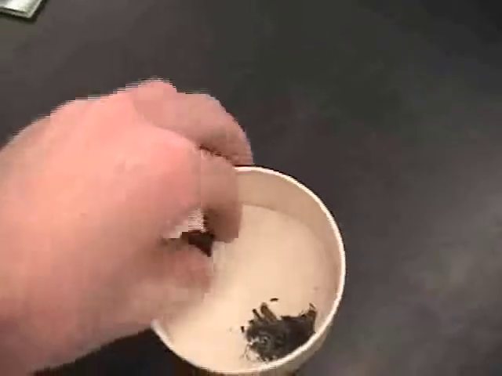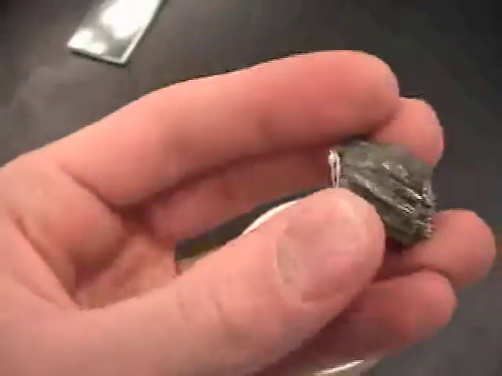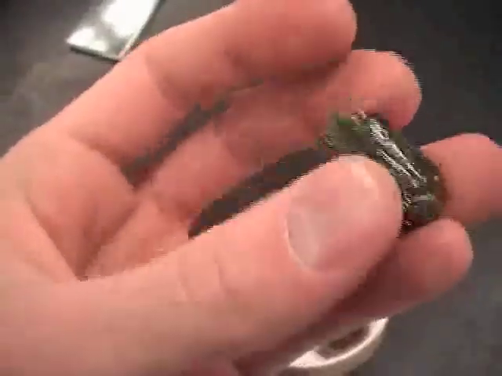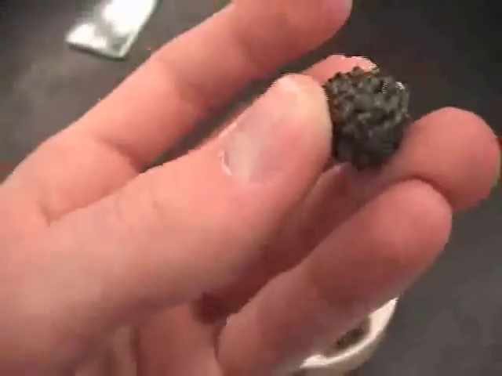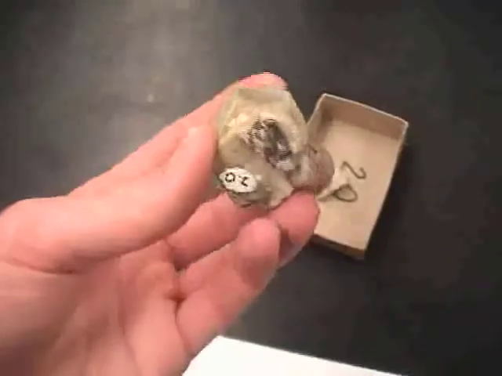Okay, we're doing silicates. So we've just got regular quartz. Note the striations. Is this how this grew? Because this looks like it has a nice sort of cleavage. This here is beryl. It's hexagonal.